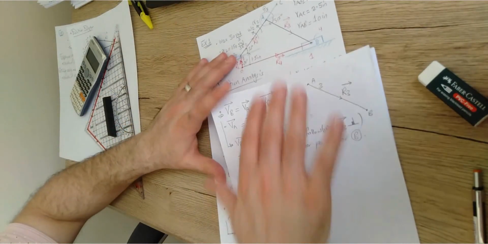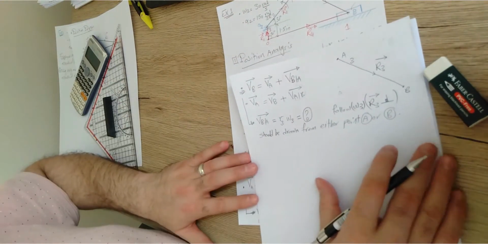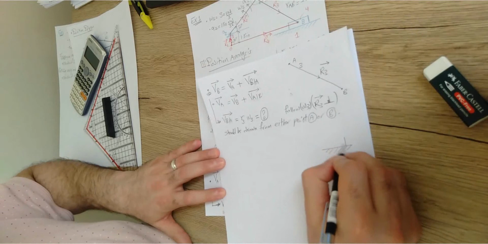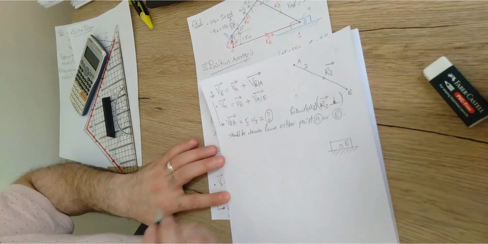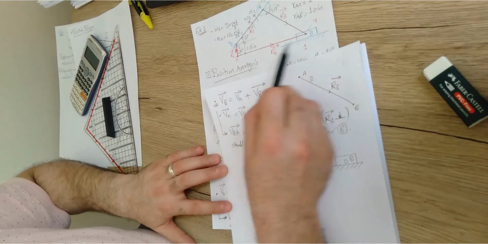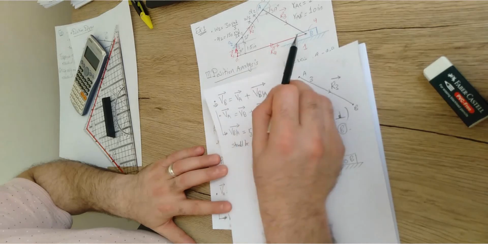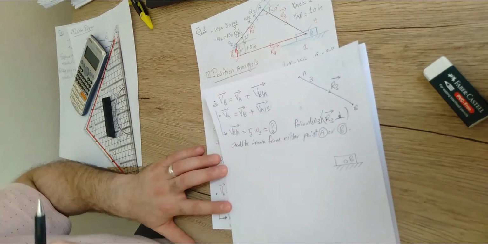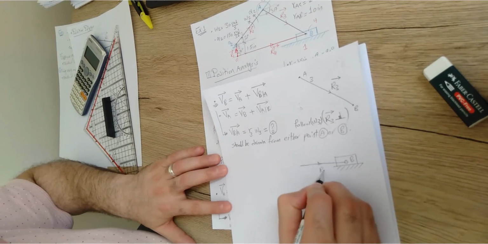The last link in this example is the slider. So now we're going to move to the slider, and remember that the slider slides over a horizontal surface with point B. We define for this slider a position vector which is between 2 points, point O and point B. This is R4.